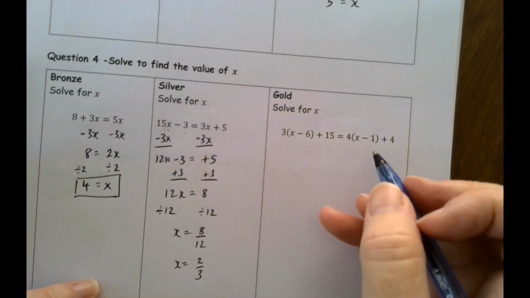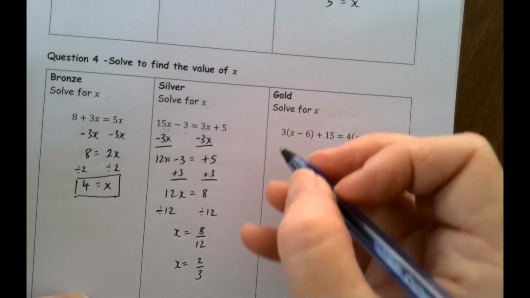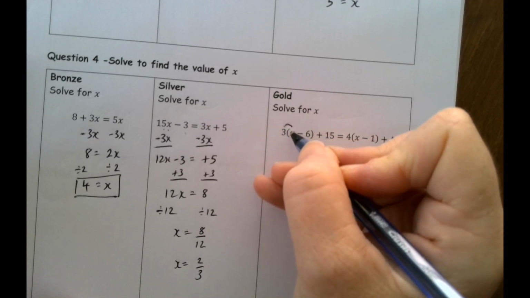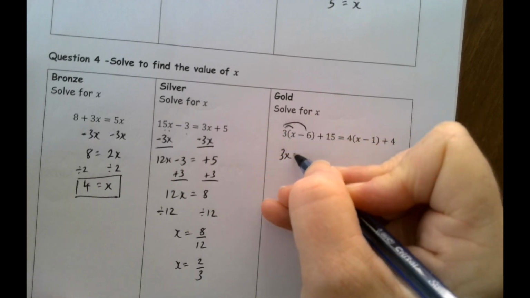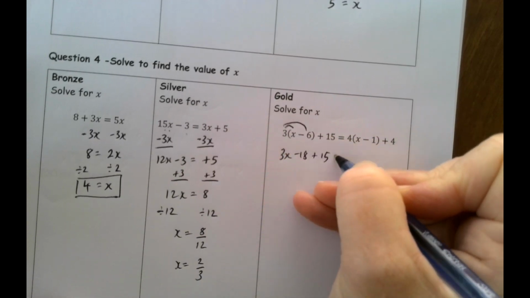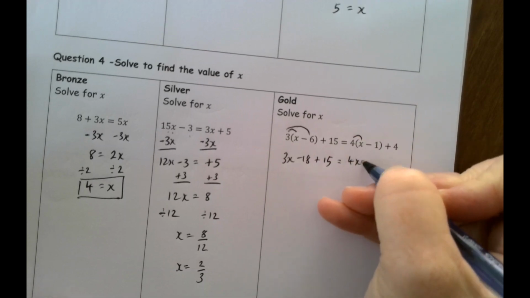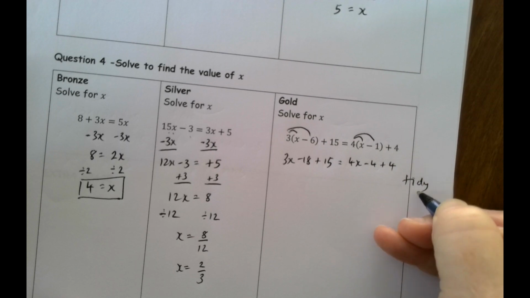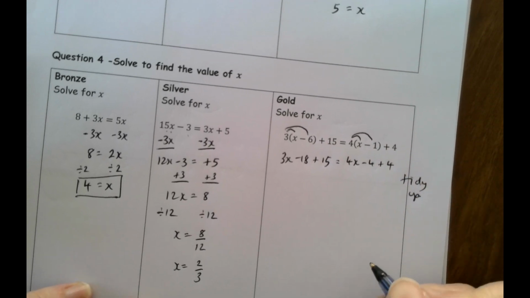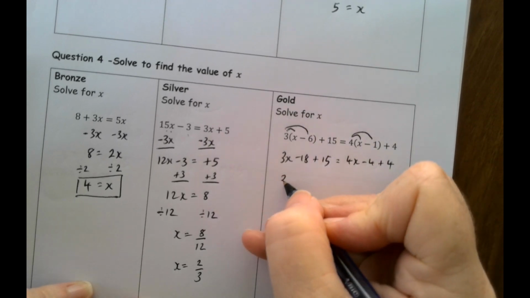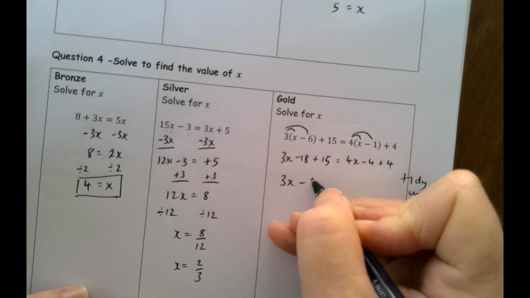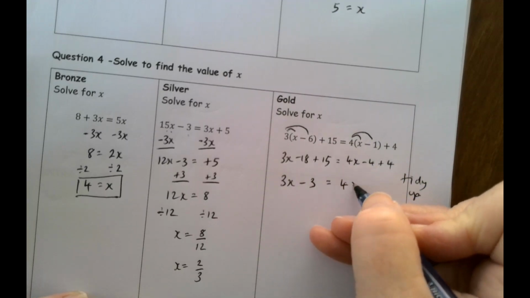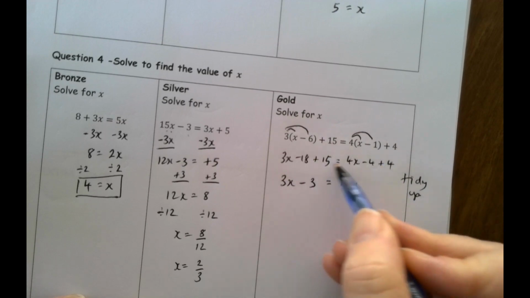Okay, here's a nasty one, which has got brackets and lots of things going on. So first of all, let's multiply out the brackets. 3 by x minus 18 plus 15 is equal to 4 by x minus 4 plus 4. Next thing to do is to tidy up. This is where people forget to tidy up, and it makes things much harder. 3x minus 18 plus 15 is 3x minus 3. 4x minus 4 plus 4 is 4x.